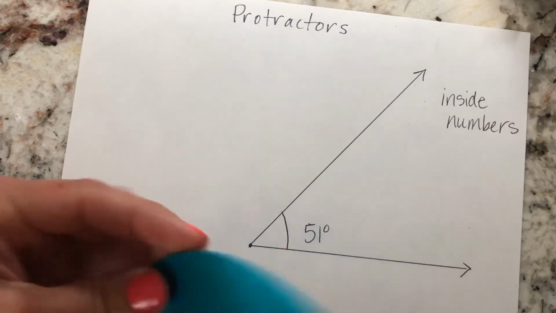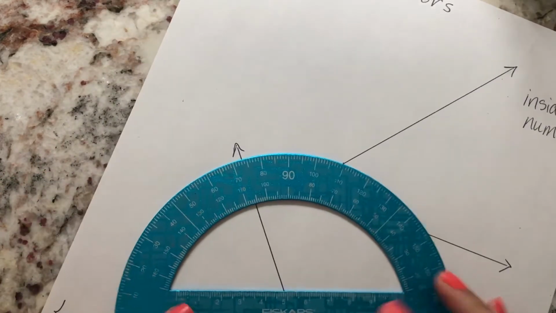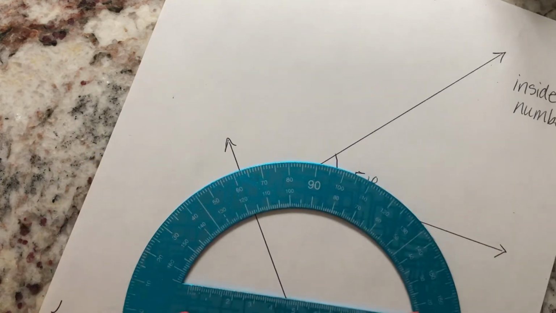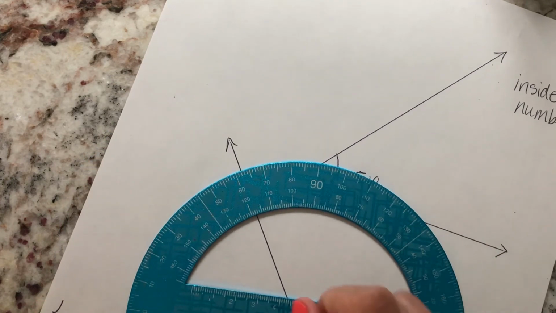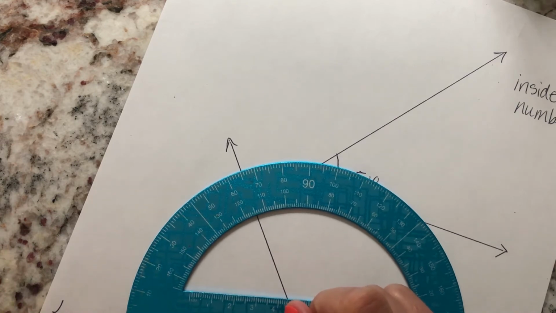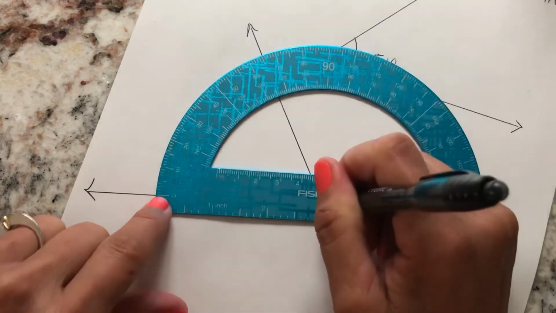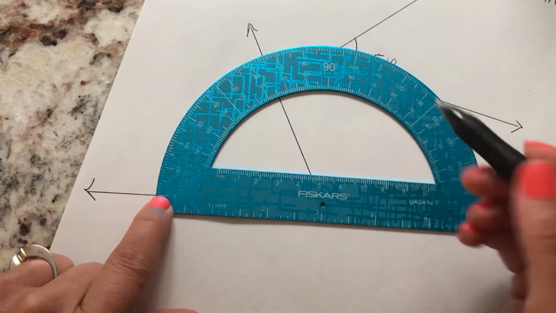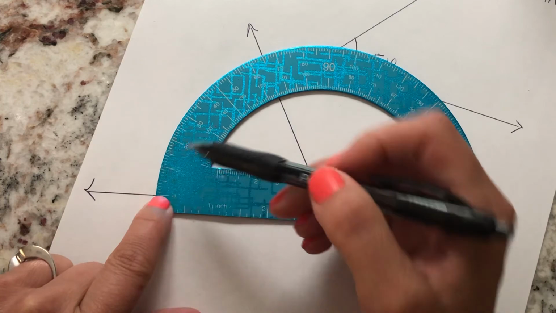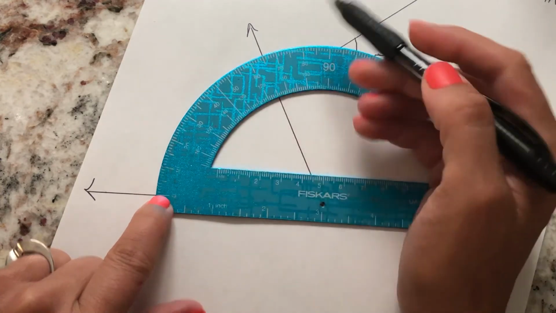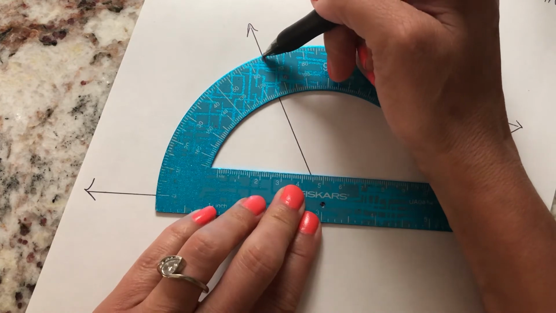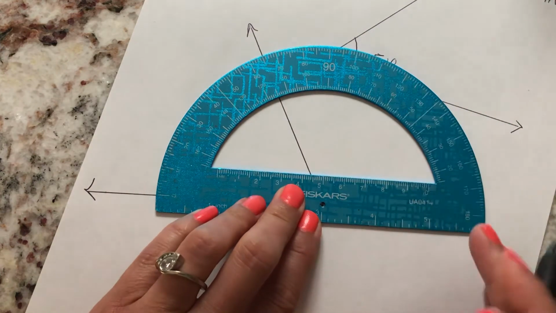The way that I would then use my protractor is, again, I'm going to put my dot on the vertex right here, but I have to line up this 0 right here on the left, and because I am open to the left, I now use the outside measurements of the protractor, and I can see that the measurement of this angle is 65 degrees.